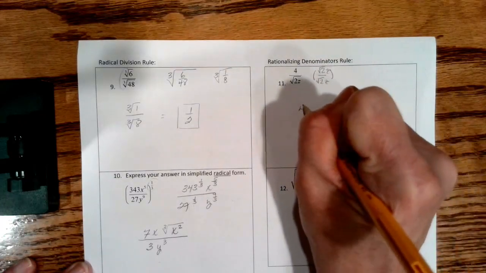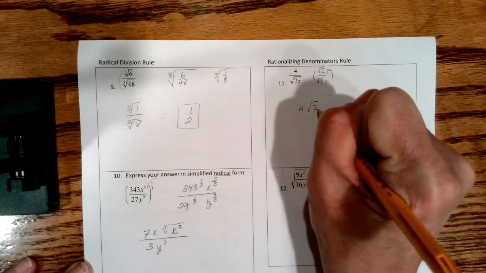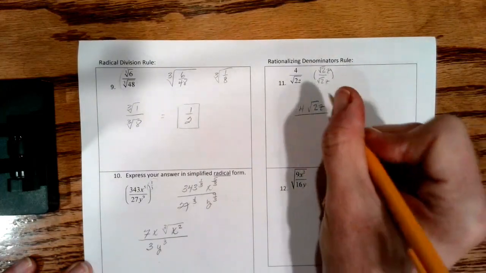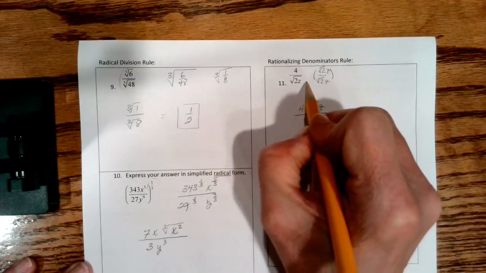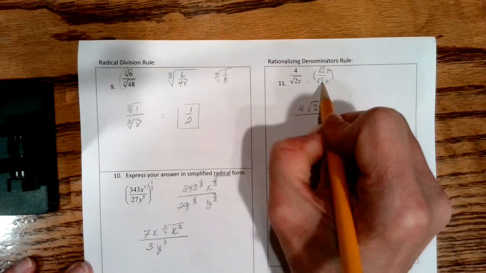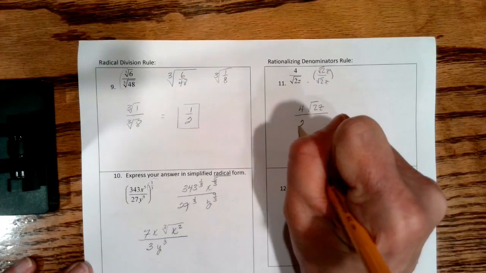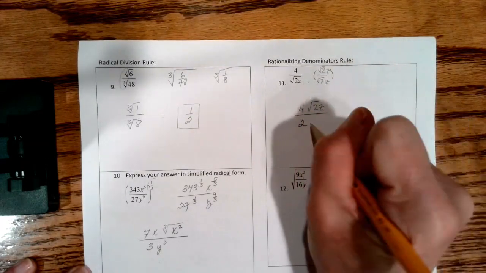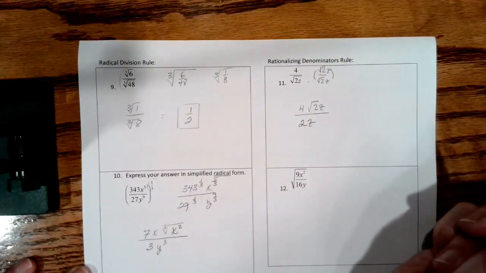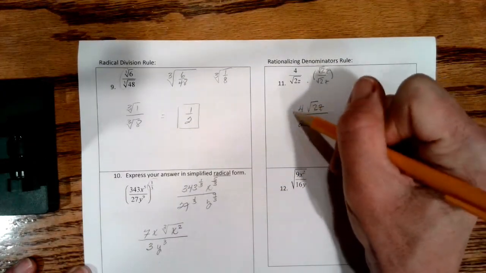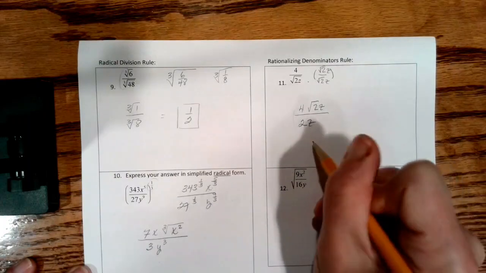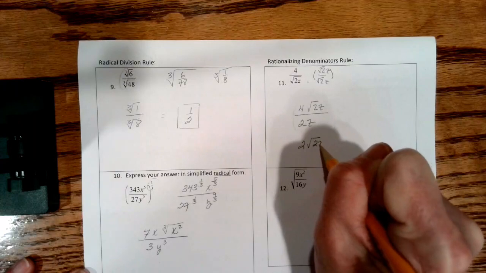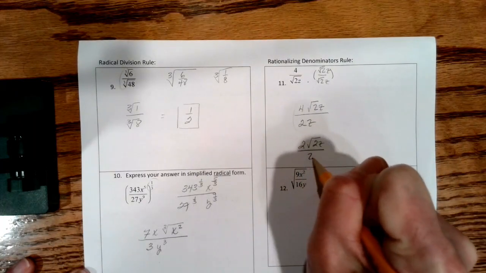So I wind up with 4 times the square root of 2z over, now when I multiply this, 2 times 2 is 4, square root of 4 is 2. Z times z is z squared, square root of that is going to be z. These coefficients can be simplified, so I wind up with 2 times the square root of 2z over z.